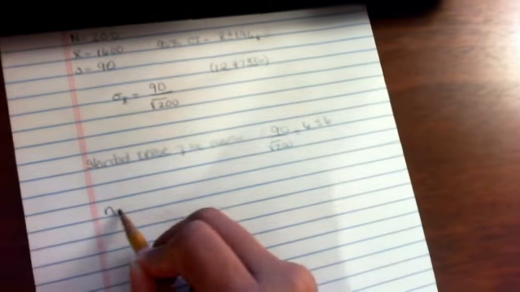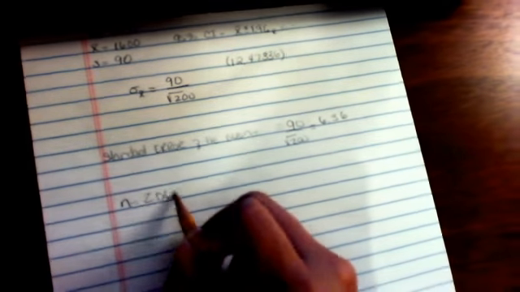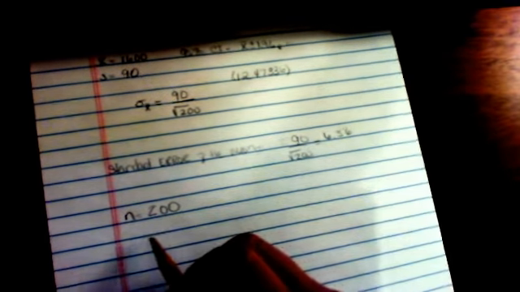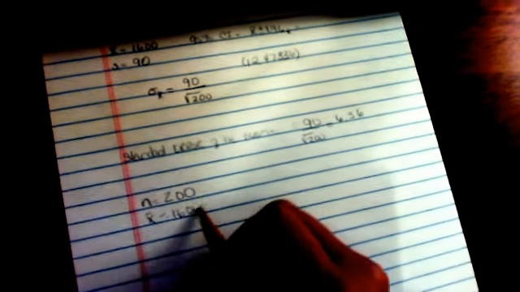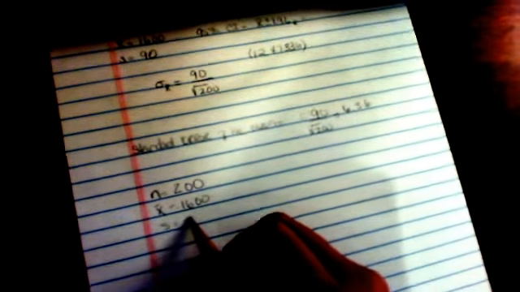Okay, the problem on the homework is an education researcher is interested in studying performances of SAT scores. They're going to do a sample of 200 students, so we know that n is equal to 200, and that the new sample mean, Xbar, is equal to 1600, with a standard deviation of 90.